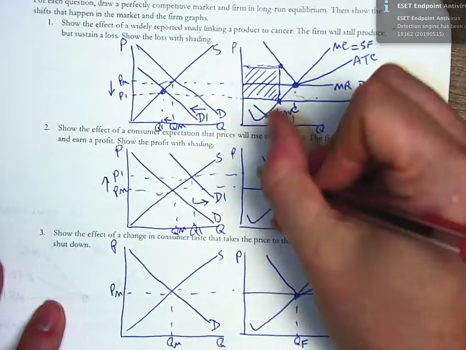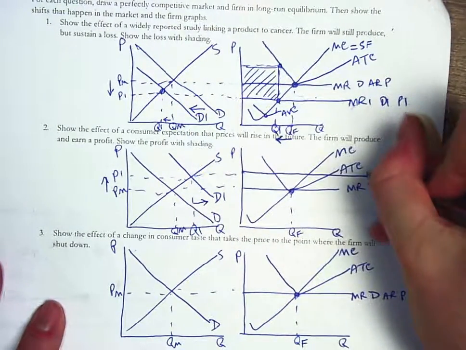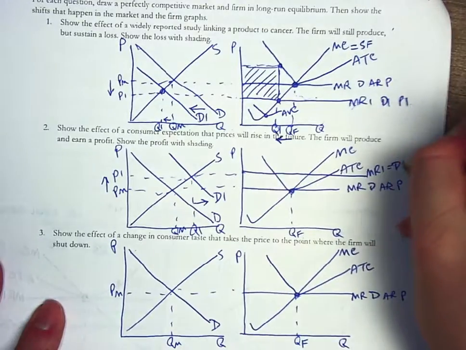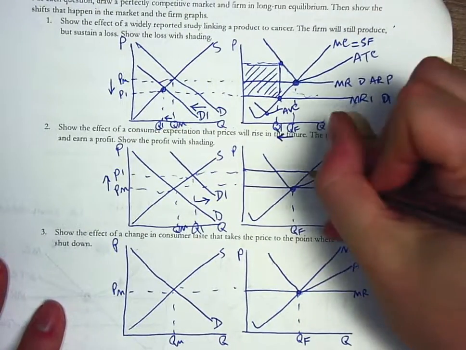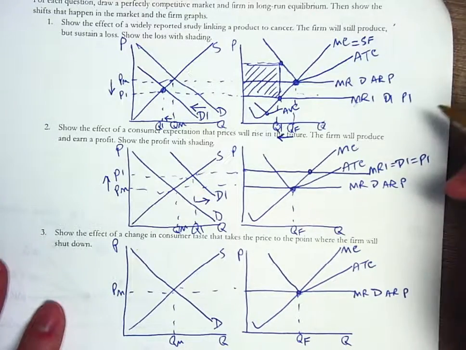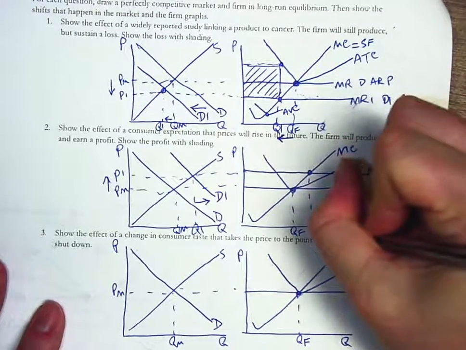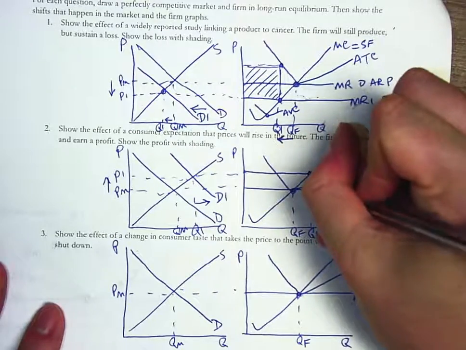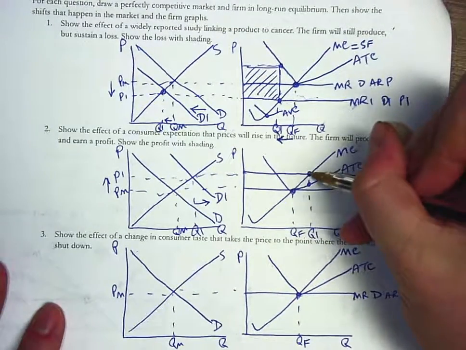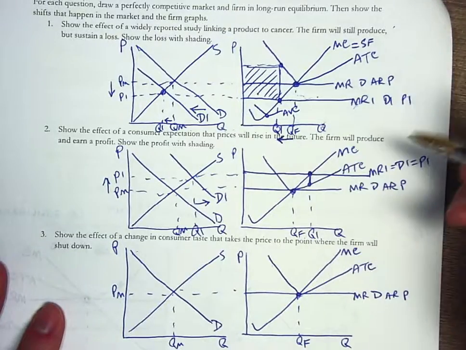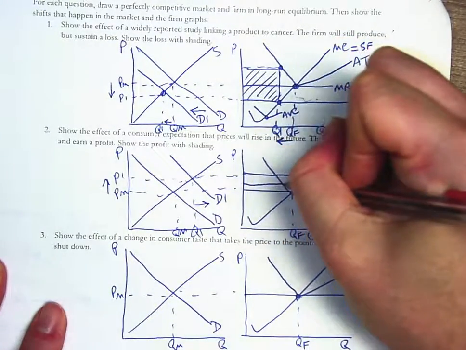In that case, our MR equals D equals ARP is going to be up here. MR1 equals demand 1 equals price 1. And we're going to find our new point as MR equals MC. Go down, Q1, and to find profit, we go to the ATC, the price to the ATC, and then over.